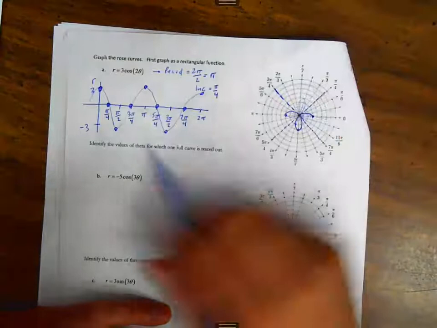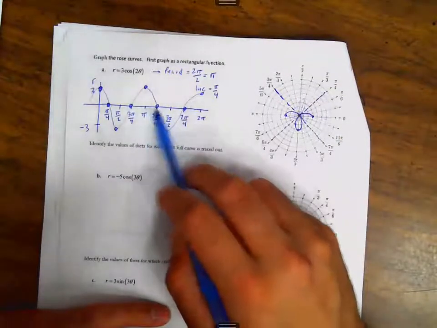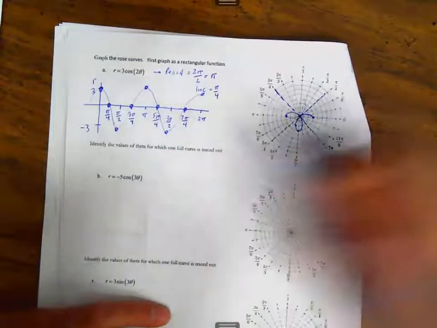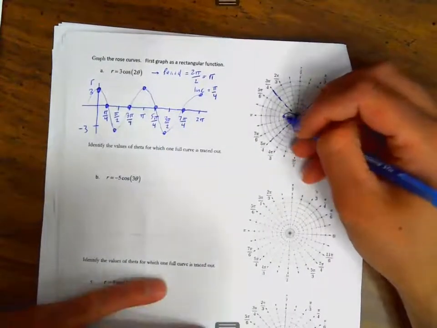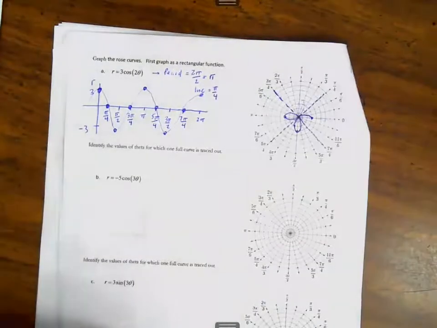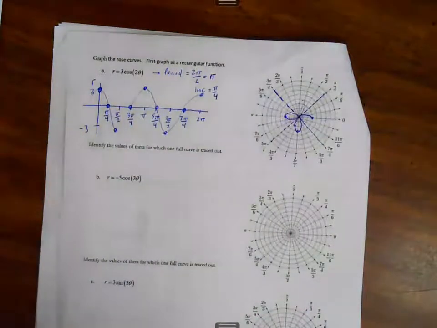So on that little eighth of an increment from pi to 5 pi over 4, it's going from positive 3 back to 0. So as we rotate this way, R is getting closer to 0. So it's going to finish that part of the petal. All right. And then we keep going.